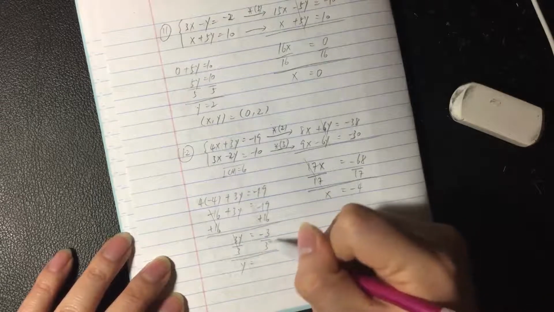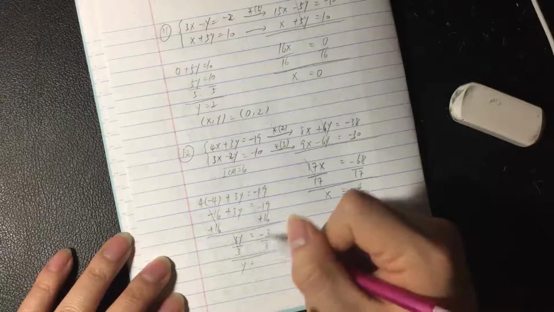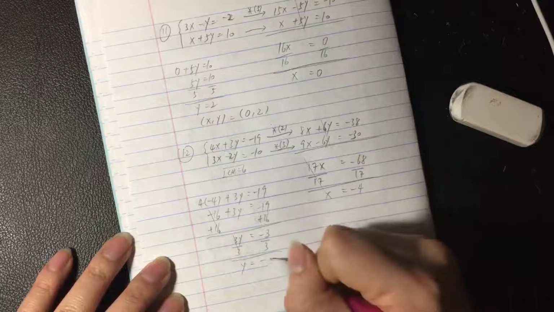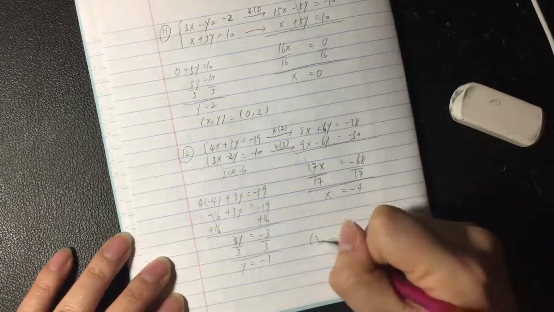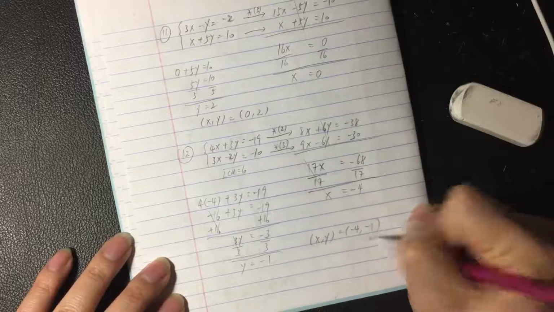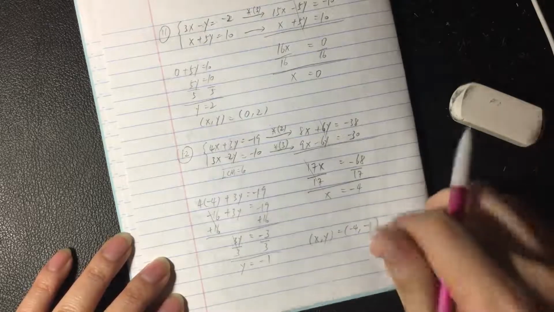Negative 3 divided by positive 3. When we divide two numbers with different signs, the answer is negative. 3 divided by 3 is 1. So the answer is x, y equal to negative 4, comma, negative 1. That's the solution to this system of equations.